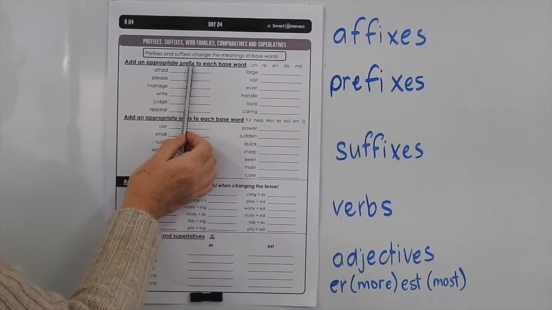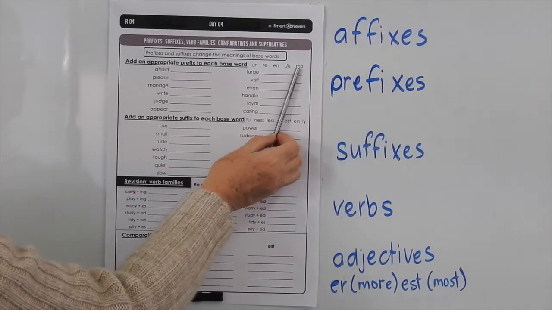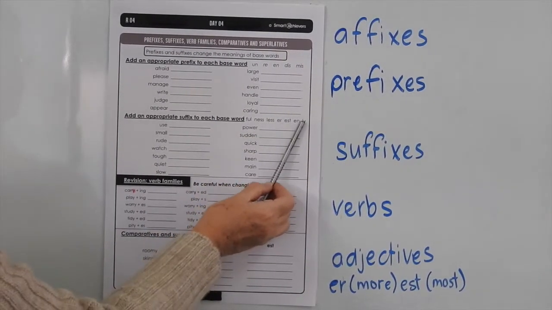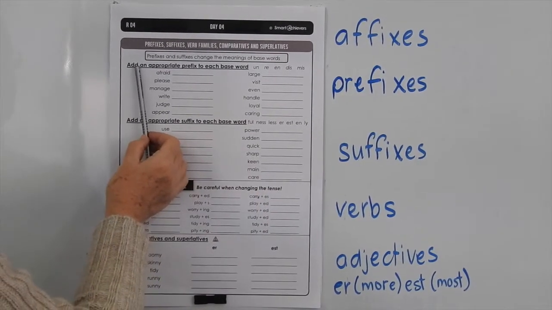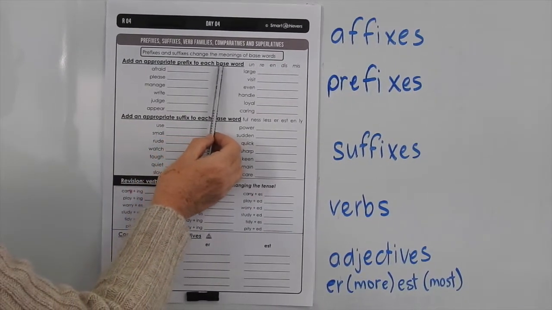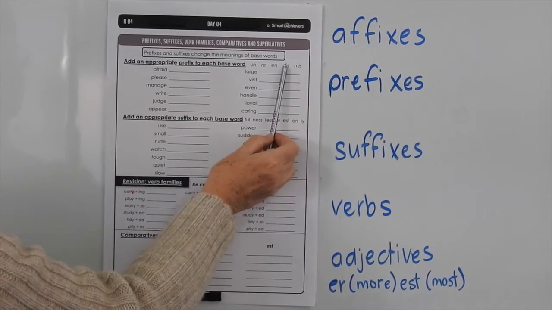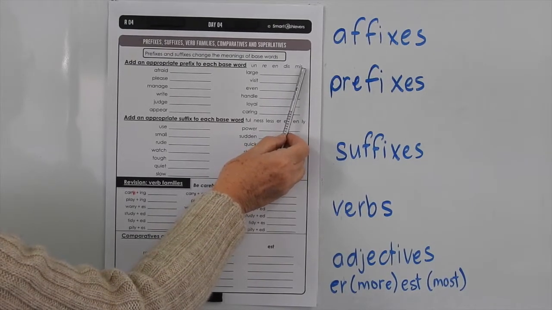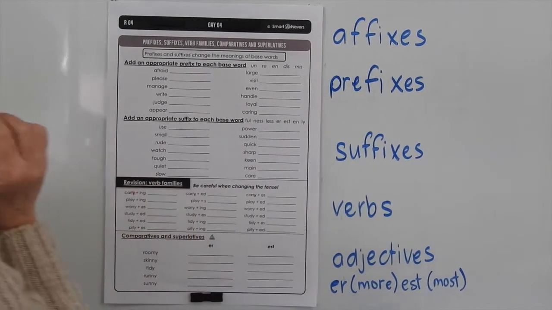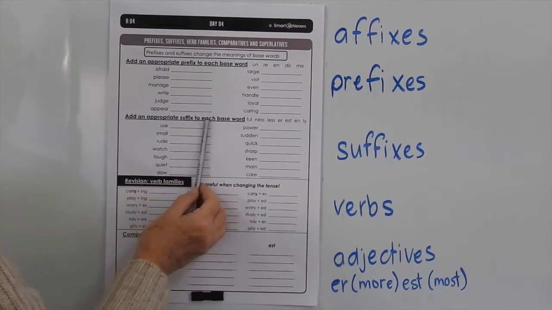So usually prefixes are pretty easy to spell and write or add to a word. The suffixes are a little bit trickier because you have to remember some of the rules that apply. So add an appropriate prefix to each of the base words here. So we're looking at un, re, en, dis, mis. You'll notice with miss you're dropping one of the S's, so you're only using one S when miss is used as a prefix. Now down here you have to add the appropriate suffix to each word.